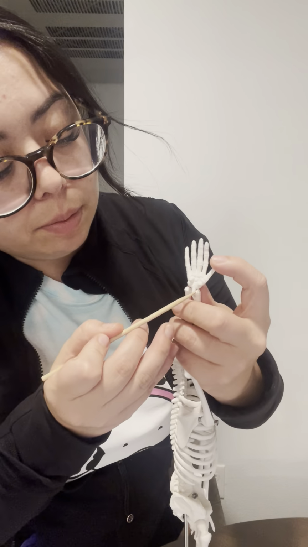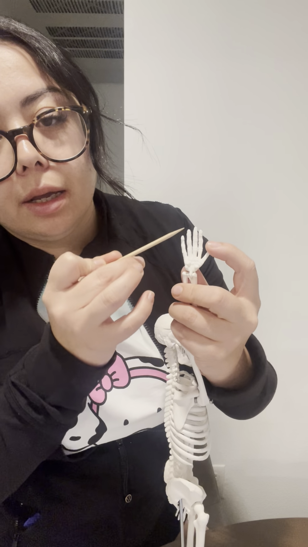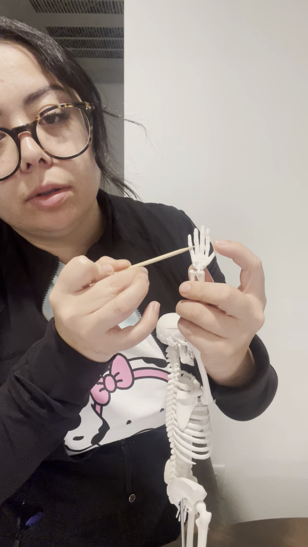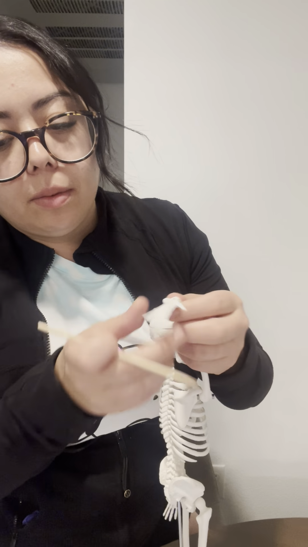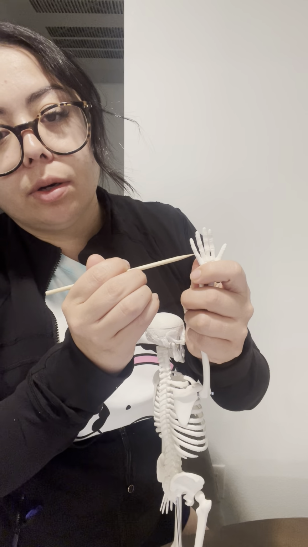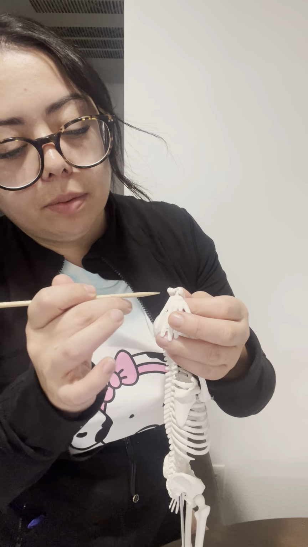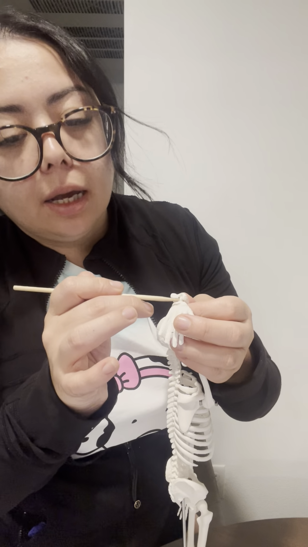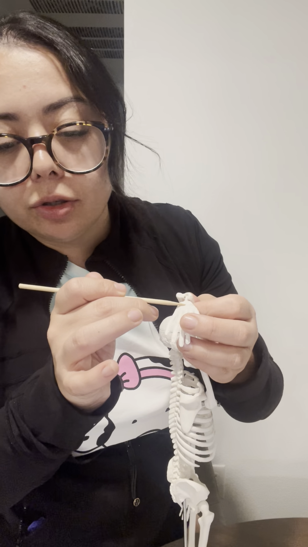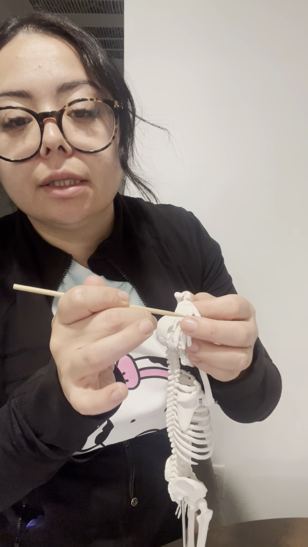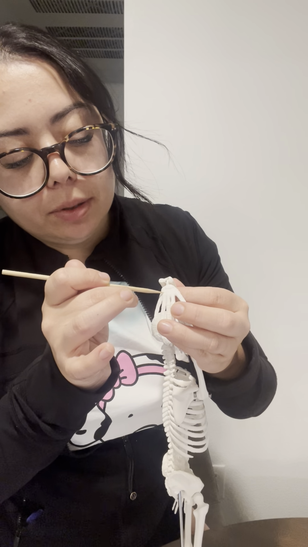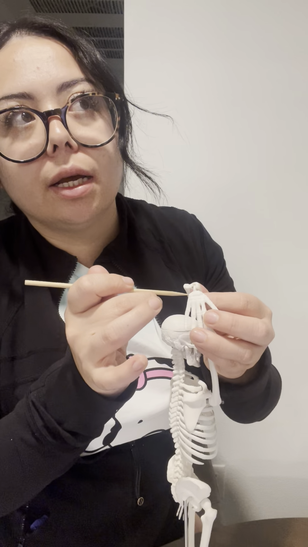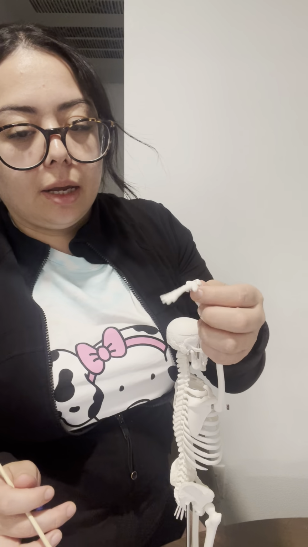This would be the pisiform here. These are the metacarpals, and then phalanges up here. Then right up here we have the sesamoid bone. And then we have a ton of bones in here. The hamate, triquetrum, lunate, scaphoid, capitate, trapezoid, trapezium, and that's it for the hand.